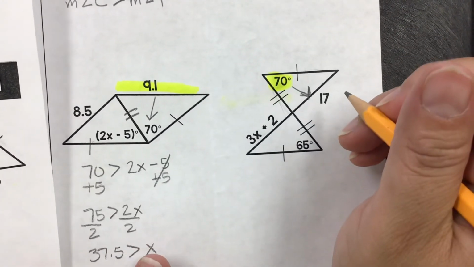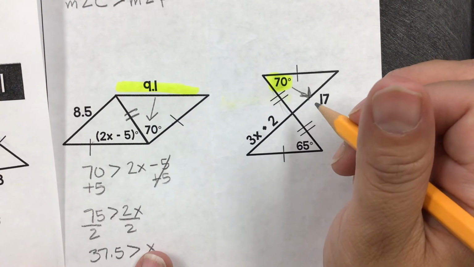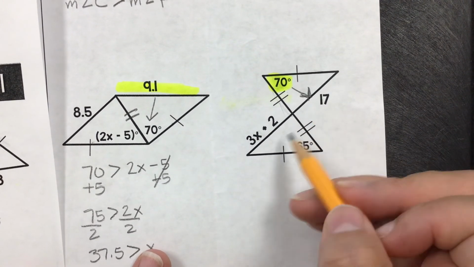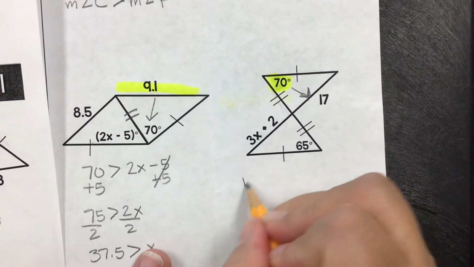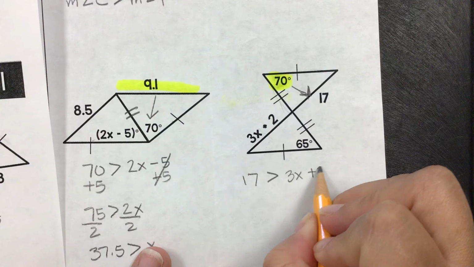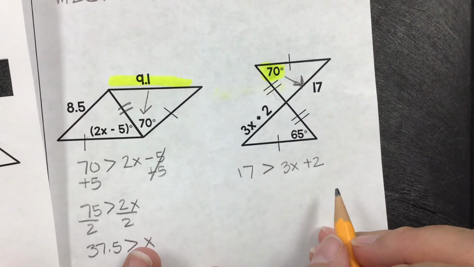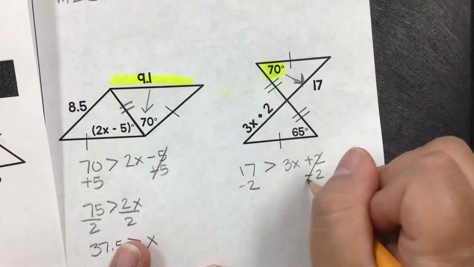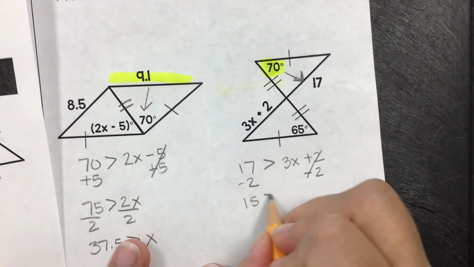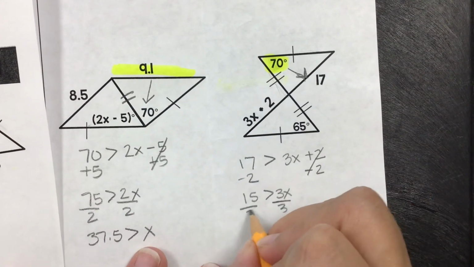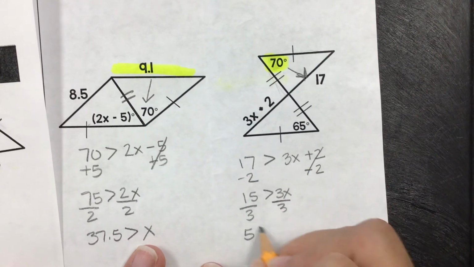So this would not be the converse. This would actually be the Hinge theorem because we're looking at the angles, making a conclusion about the sides. So 17 is greater than 3x plus 2. Subtract 2 from both sides. 15 is greater than 3x. Divide by 3. 5 is greater than x.